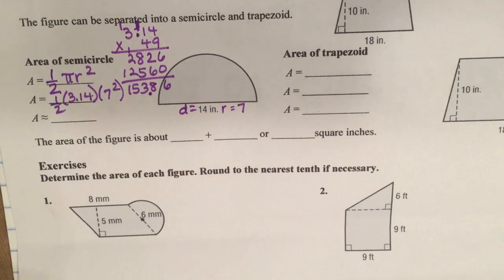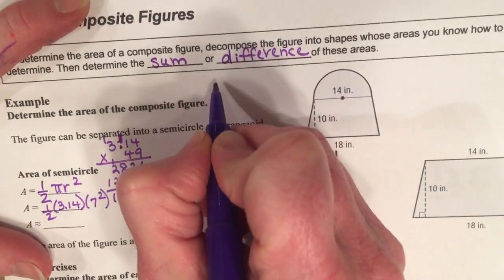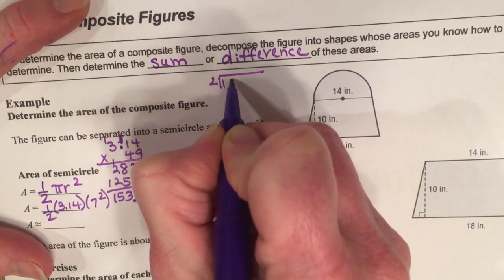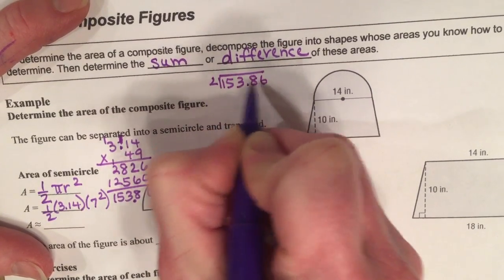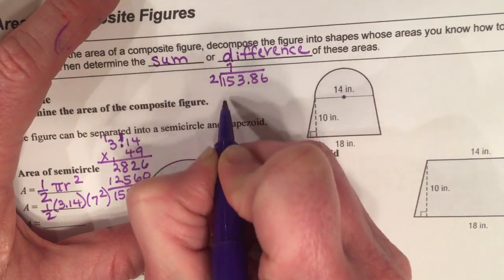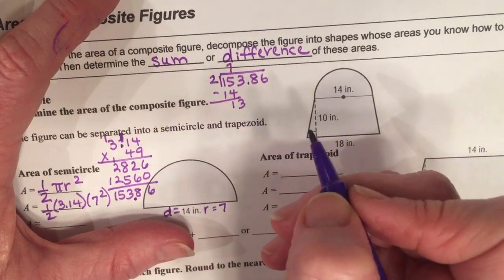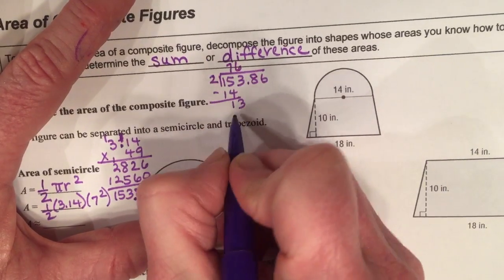But remember, that's the area of the entire circle, so I want to just use half of that since this is half a circle. I'm going to go up here and divide it. 2 into 153.86. So 2 will go into 15 7 times. 2 times 7 is 14. Subtract and get 1, bring down the 3. 2 will go into 13 6 times, so that would be 12.